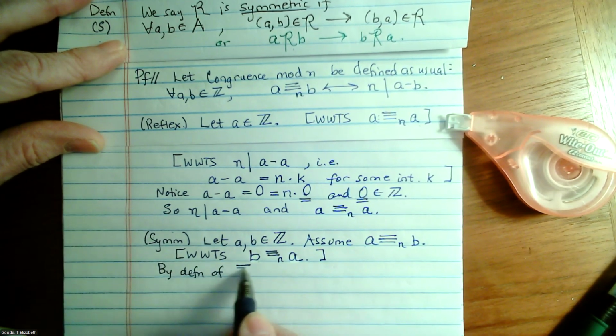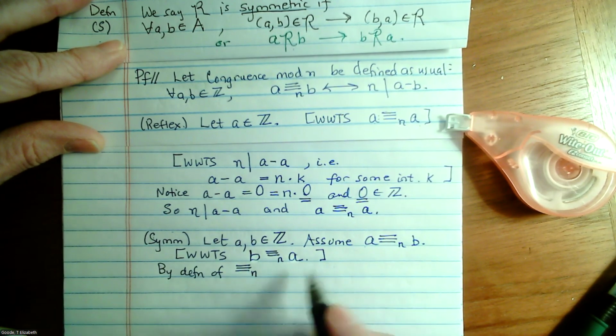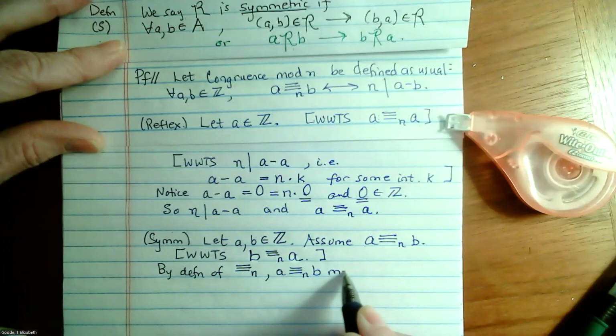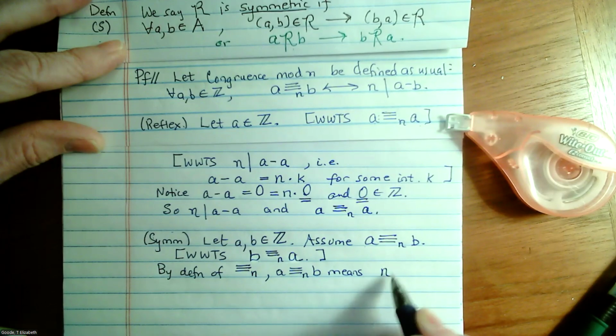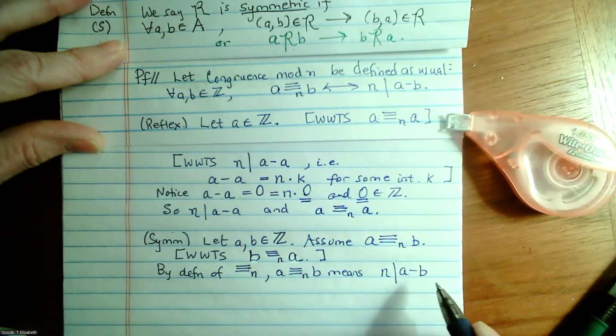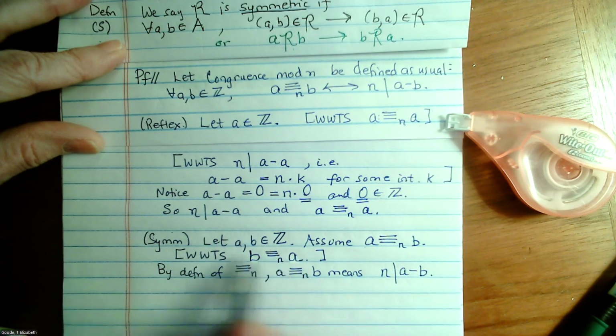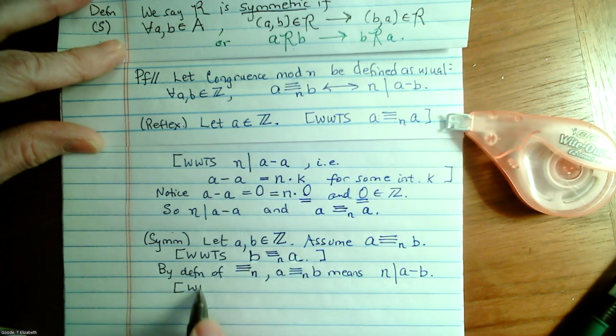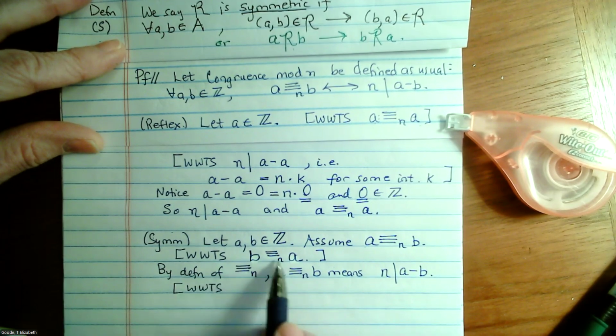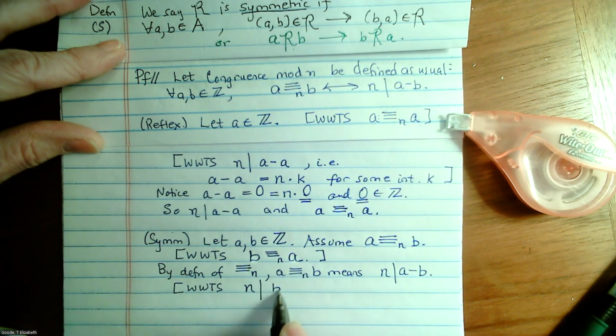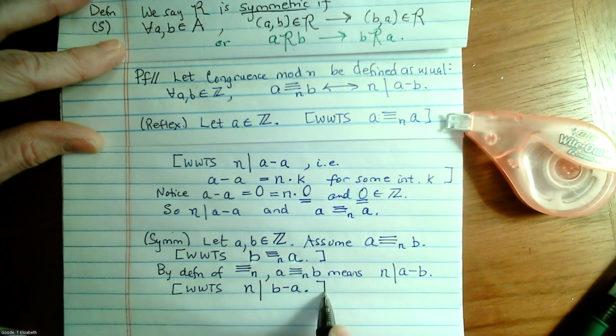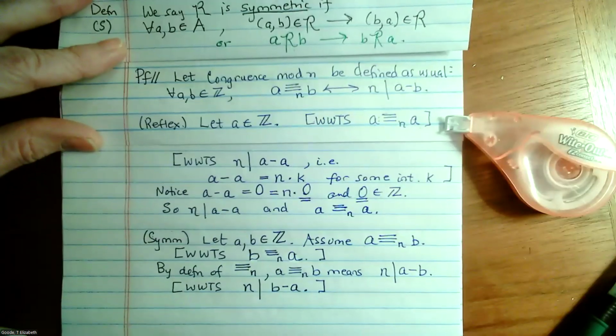That's just the definition. Let's look at our wish. We wish to show that b is congruent mod n to a. In other words, we wish to show that n divides b minus a. The order of the a and the b matters in relations.